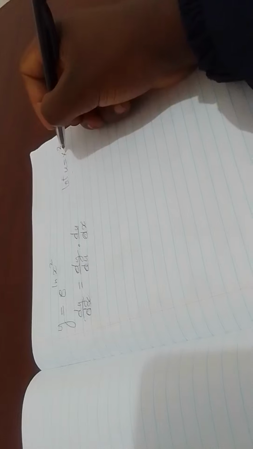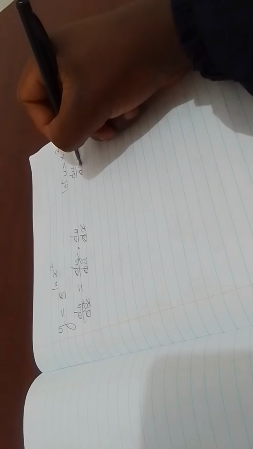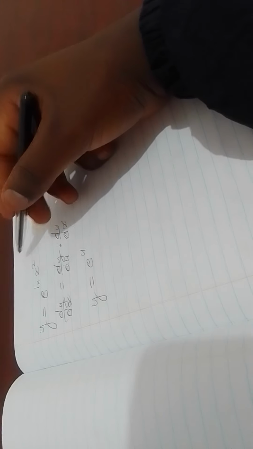Let's let u equal x squared, and find the derivative of u with respect to x. du over dx is 2x. Sorry, this equals ln x squared, not x squared.